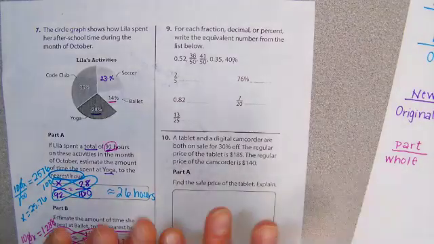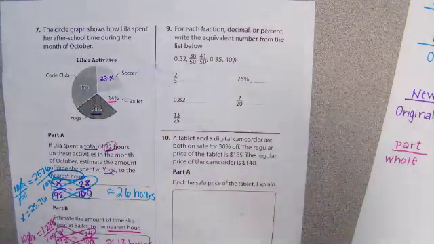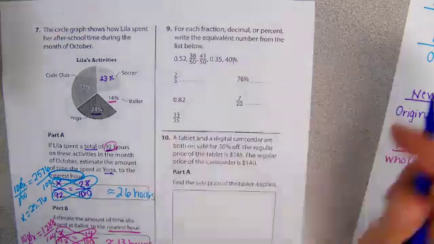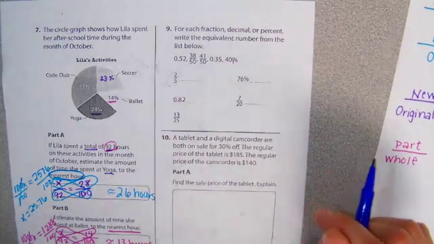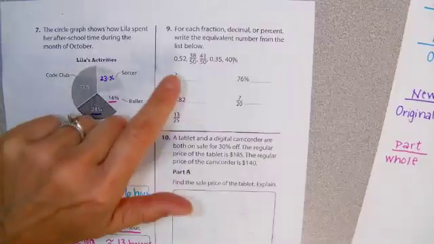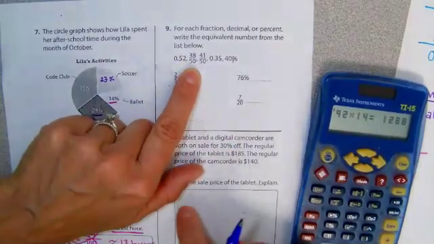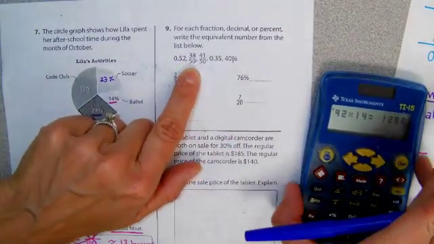If we can get them all in the same format, all decimals or all percents or all fractions, it's easier. In my opinion and in my experience, getting every one of them into a decimal helps students. So this one is a decimal, 0.52. This one is not. 38 over 50, let's make that a decimal.